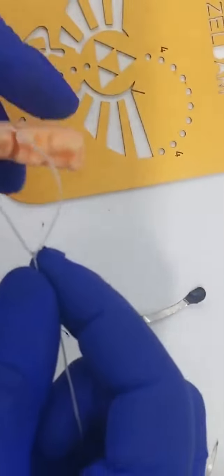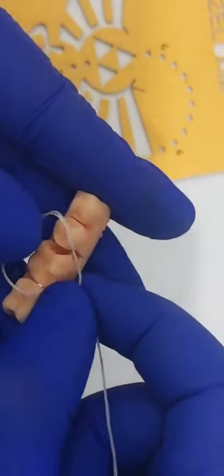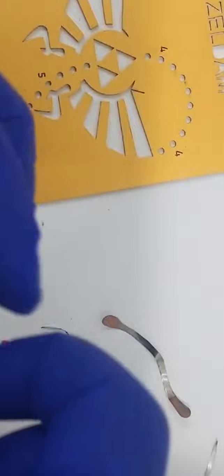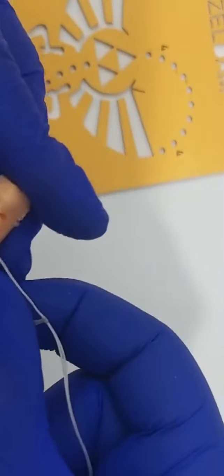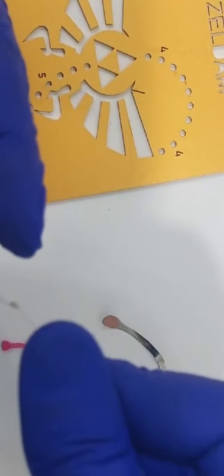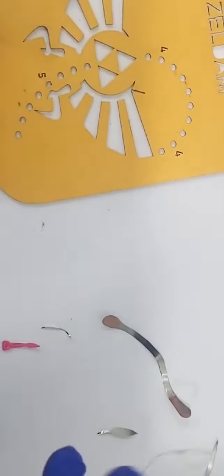Then you've got a little self-ligating knot. And when you pull on that, it will apply tension. And that's just like a little barrier against any leakage.